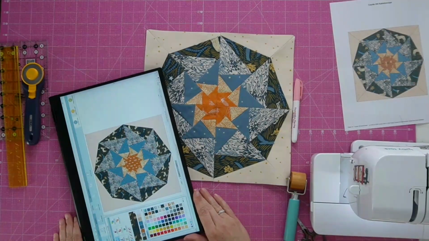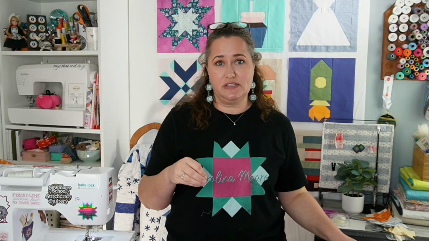Isn't that so fun? Well, I hope this inspires you to use a little technology to see what your quilt blocks are going to look like before you even touch the fabric at all. I absolutely love how this block turned out, and I know that this is not the order that I would have put these fabrics in if I wouldn't have used EQ8 to align them all up.